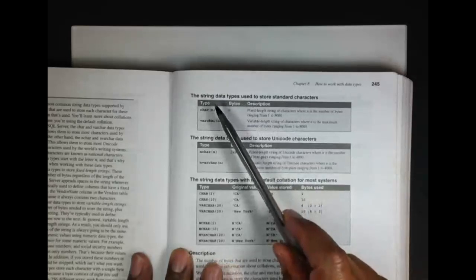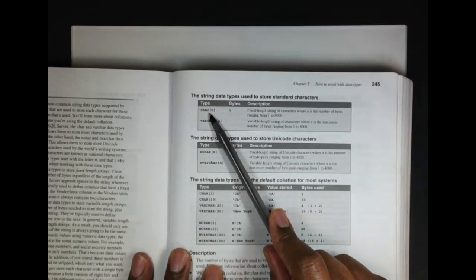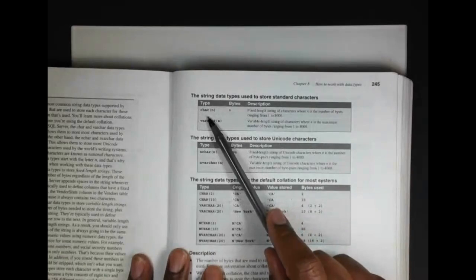You can store whatever you specify as N. That's how many bytes or characters you're going to be storing. So that's the number of bytes that will be used when you specify a char data type.